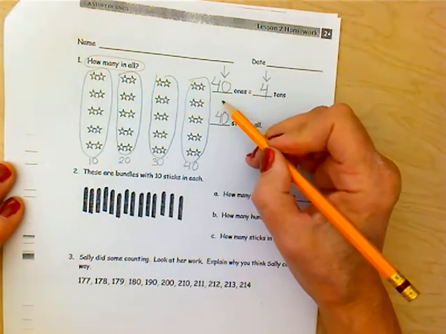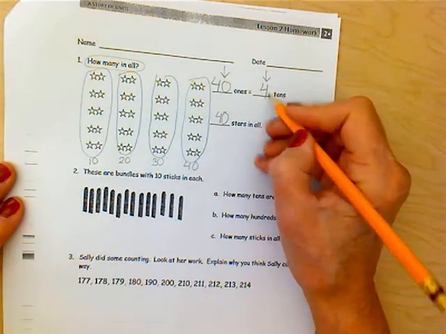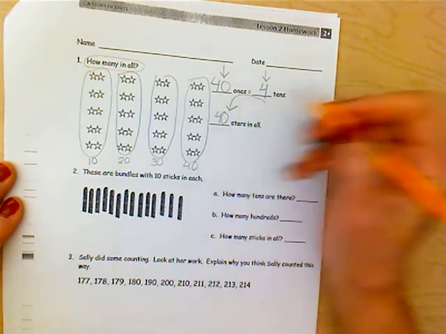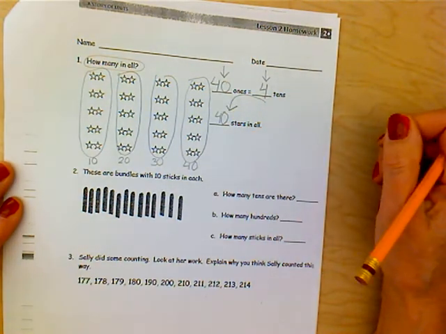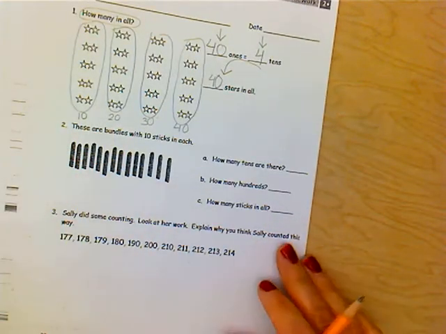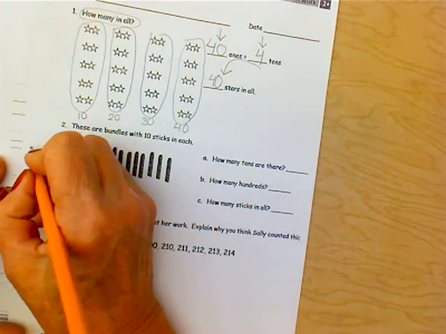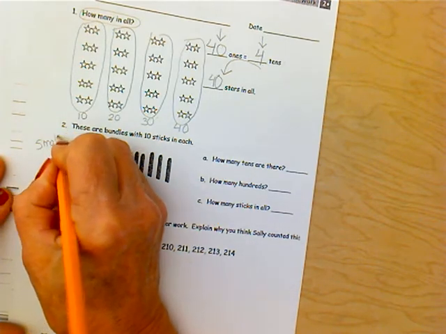All right, so 40 ones is the same as 4 tens, and 4 tens is the same as 40 altogether, or again, 40 ones. All right, so you're going to try number 2 without me. It says there are bundles with 10 sticks in each. So these are small bundles, friends.